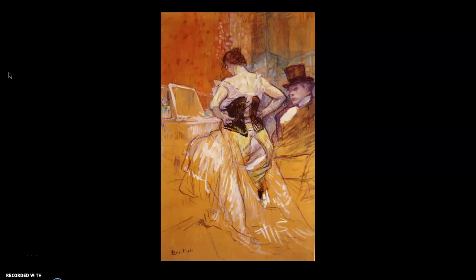Here's a Toulouse-Lautrec, and again, just for fun, we can look at the complementary colors. He's sort of working on a ground that's a bit on the yellow side. And what are the complements? Here you see violets, and also some sort of canary yellow here. So yellow and violet. But also back here we have red and we have green.